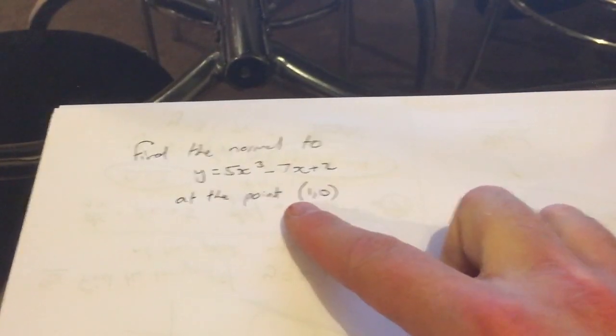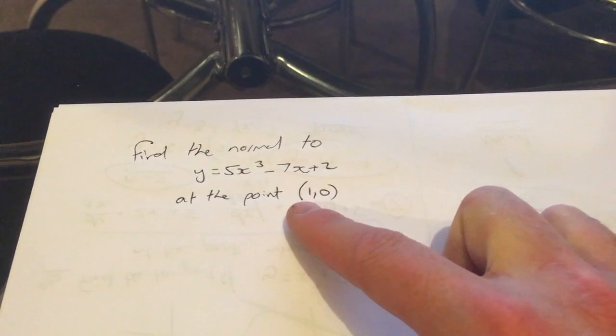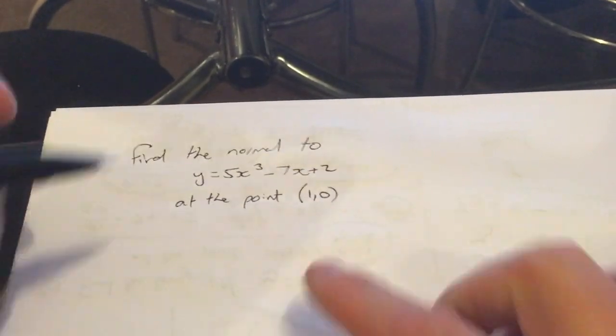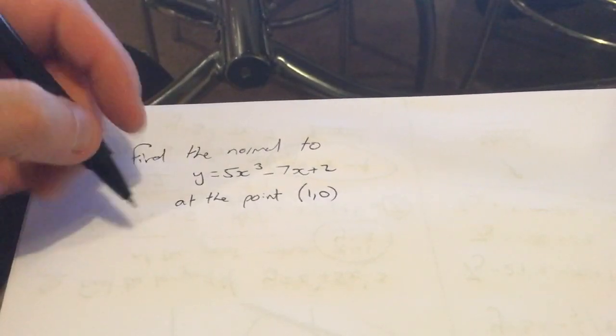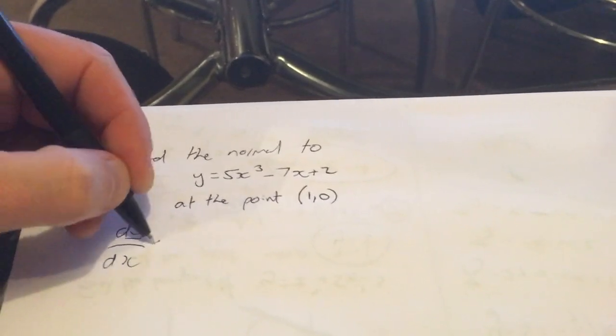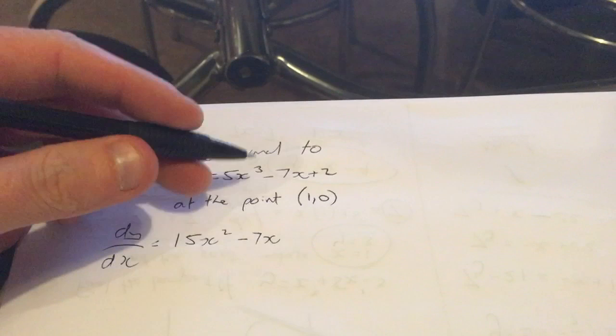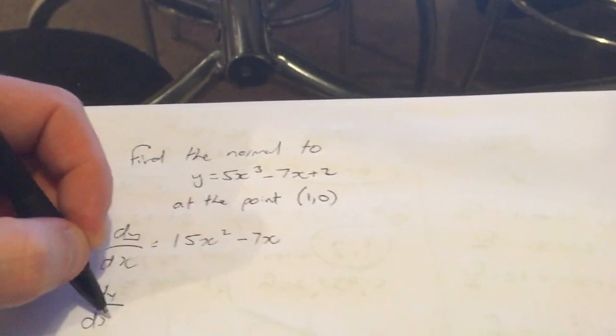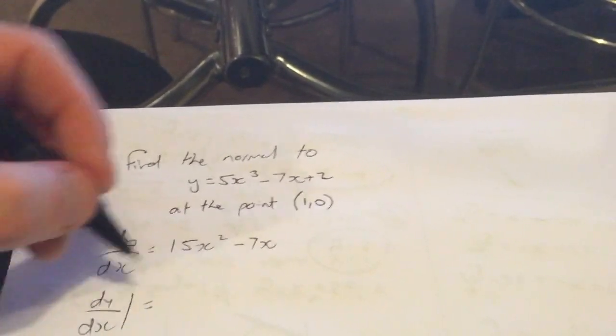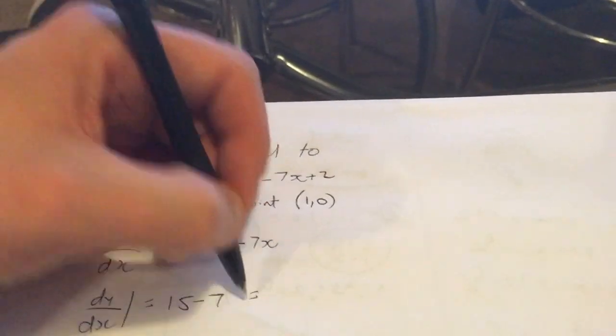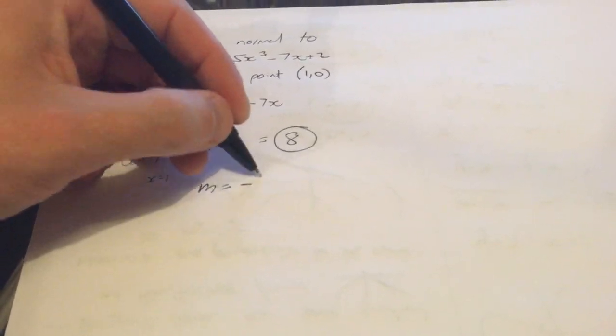So we want to try and find, that can't be right, can it? Yeah. We want to try and find the normal to this curve at this point. So we're going to find the gradient. So 15x squared minus 7x. At the point where x is 1, so dy by dx, x equals 1, gives us 15 minus 7, which is going to be 8. So our gradient, because it's the normal, is going to be minus 1 over 8.